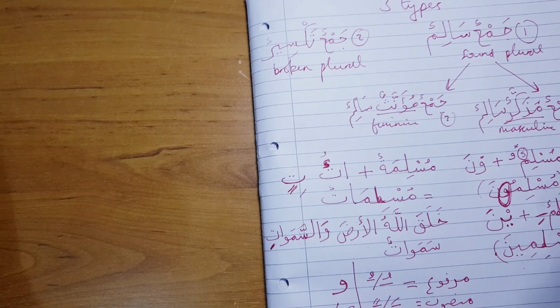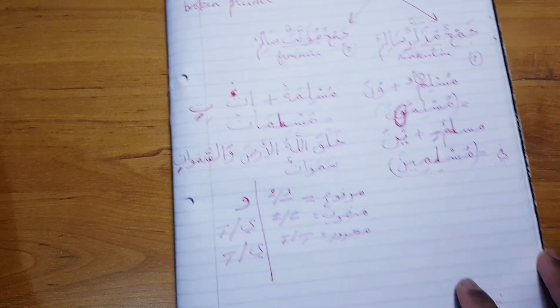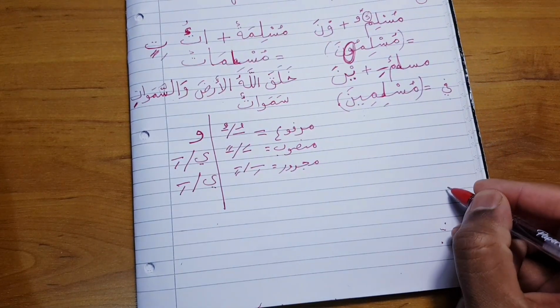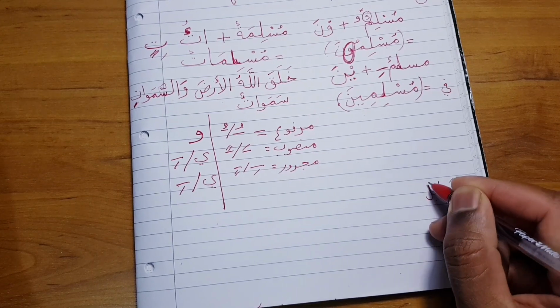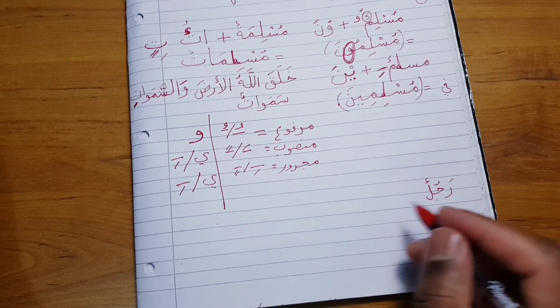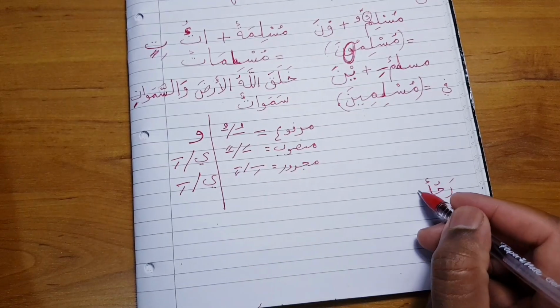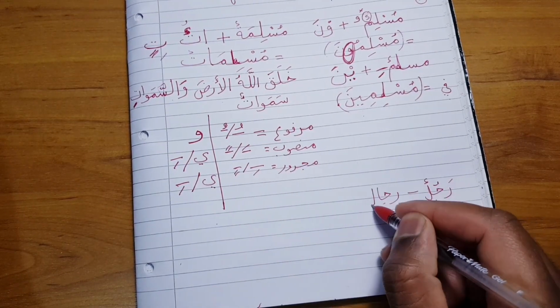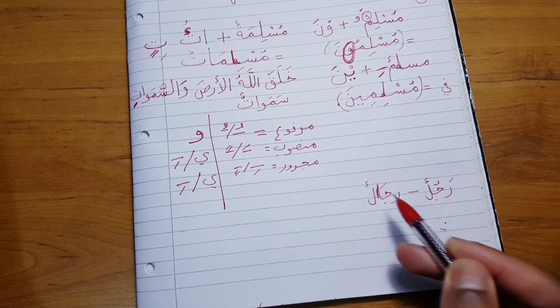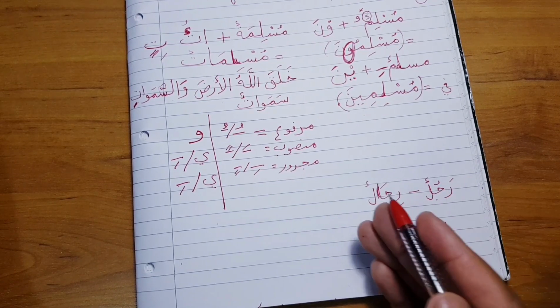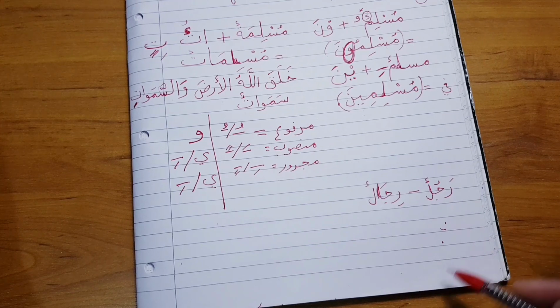So sometimes you have a letter added. For example, there might be a letter that's added to the mufrad, like rajulun, which means a man. To get the plural form using jam' taksir, it becomes rijalun. So what's happened here? There's a letter that's been added. This is one way. Sometimes a letter is omitted from the mufrad.